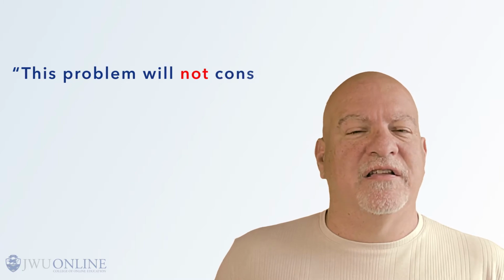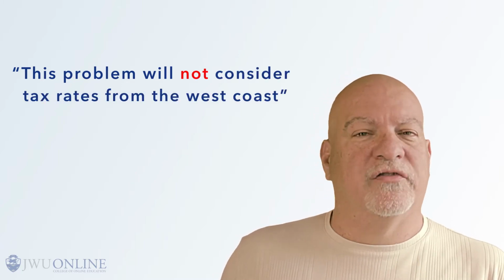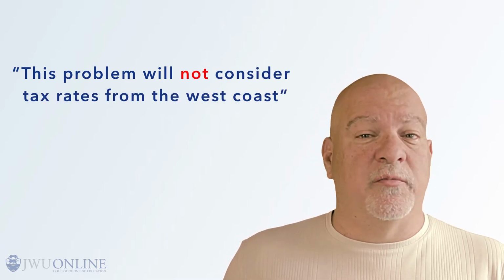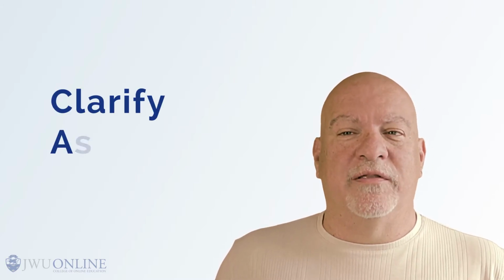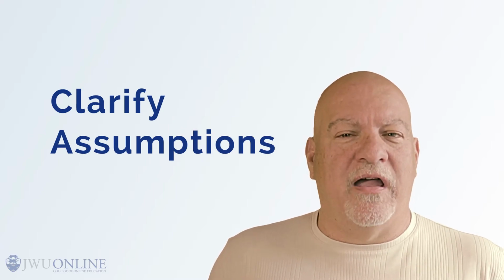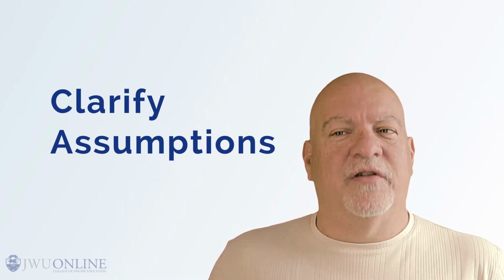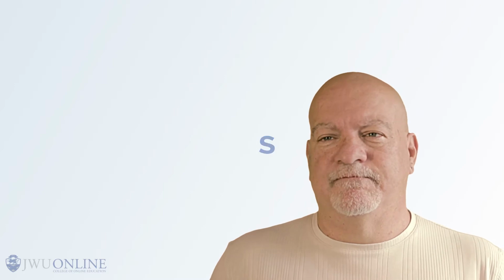Next, consider what a program will not do. A constraint like "the problem will not consider tax rates from the West Coast states" keeps us from doing lots of unnecessary work. Finally, do not assume that the presenter of the problem or owner of the problem has given you all the information that you need to solve the problem. They may not actually have a clear idea of what they want. Clarify, don't make assumptions, and ask questions.